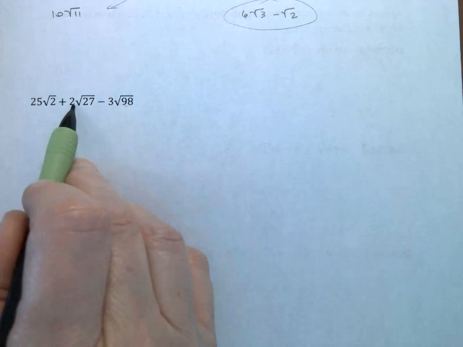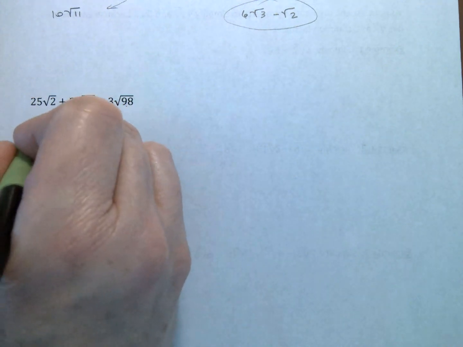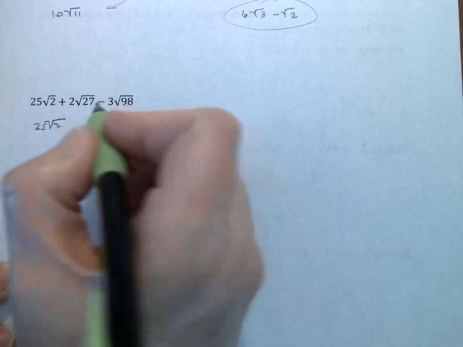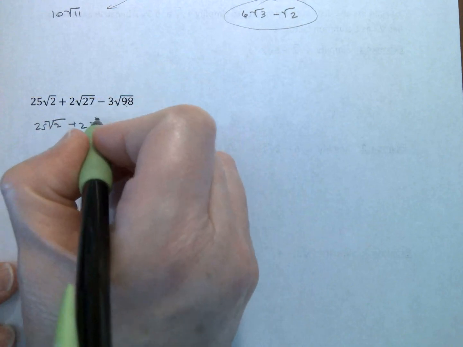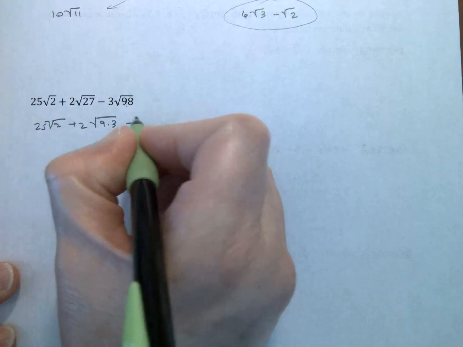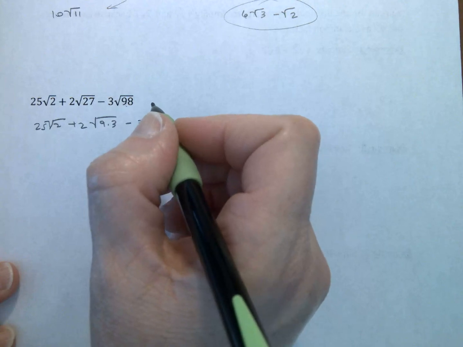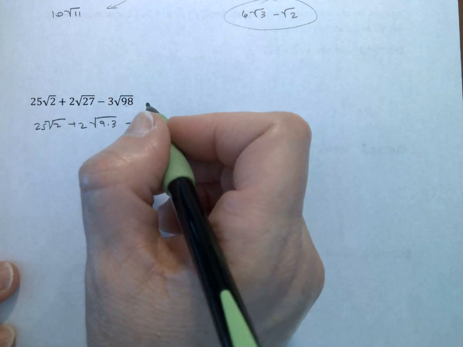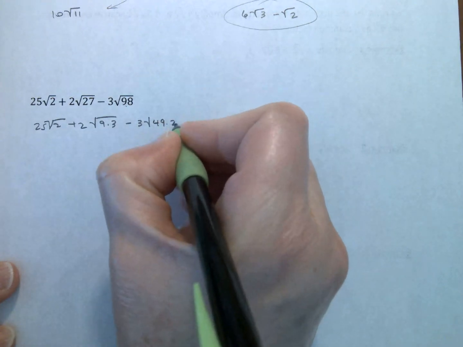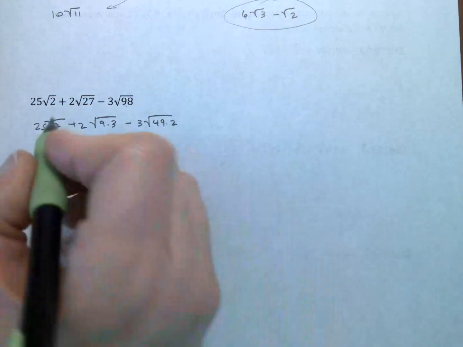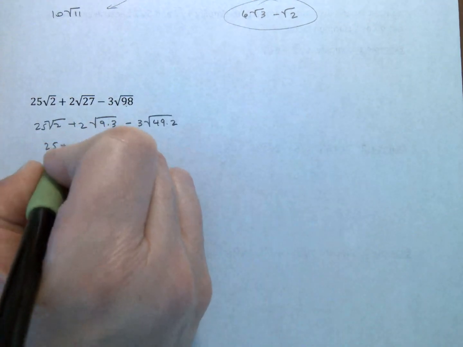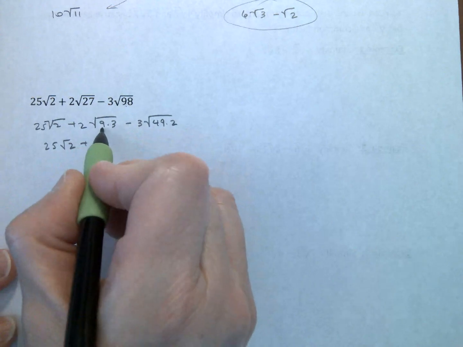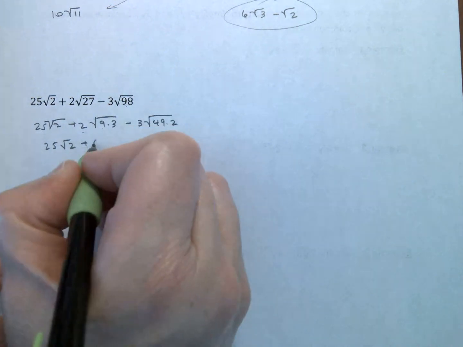these two I think I can simplify. So I have 25 square root of 2 plus square root of 27, which I can factor into 9 times 3, and square root of 98, which I can factor into 49 times 2, 49 being a perfect square. So I have 25 square root of 2 plus square root of 9 is 3. 3 times 2 is 6.